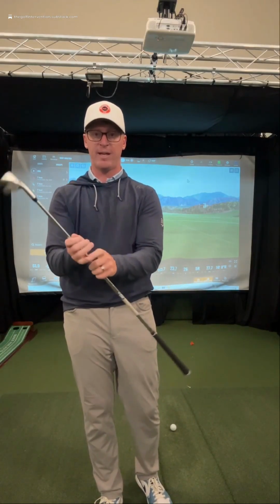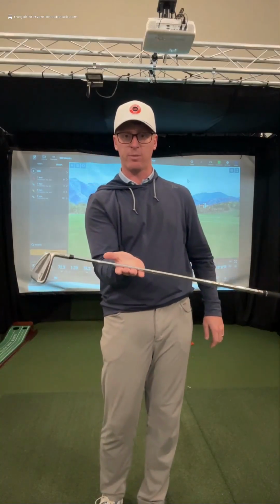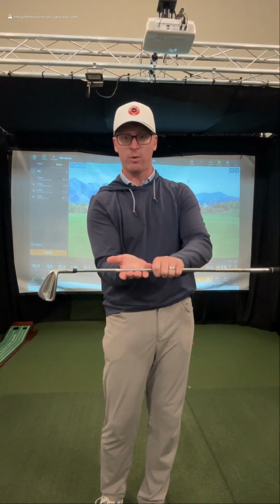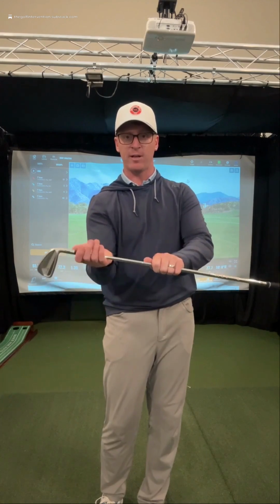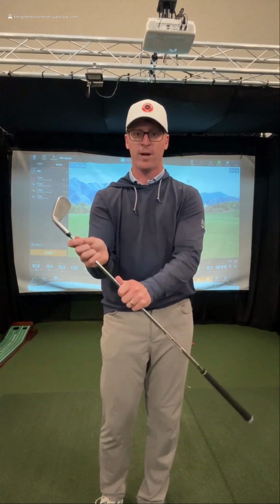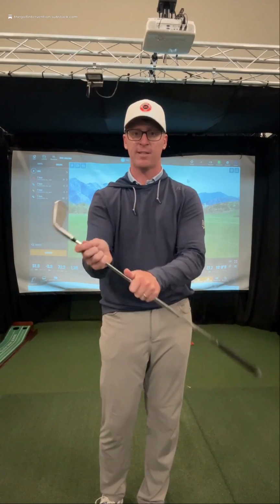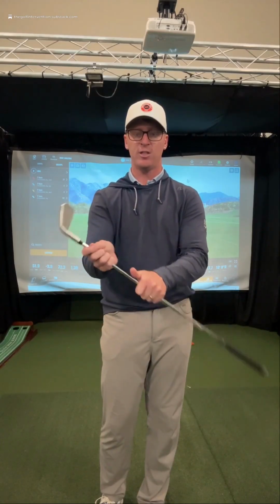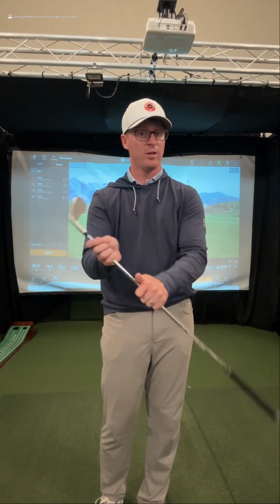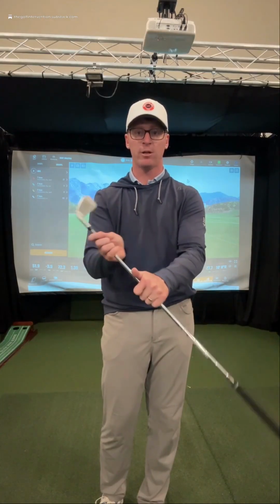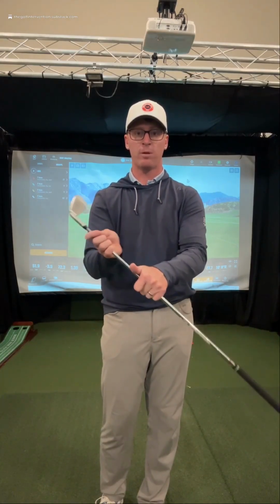A pure couple would be if I'm holding the club, so again, the balance point's right here, with one connection point on this side and another connection point on this side, right? If I created that couple, you can see how the center of mass is not changing orientation. There's no linear to the center of mass, it's pure angular. This is what we would call a pure couple.